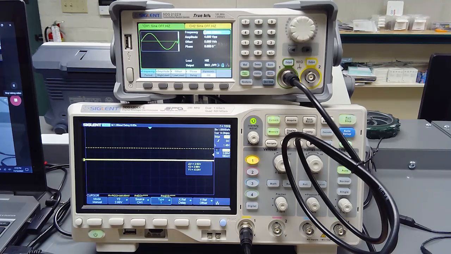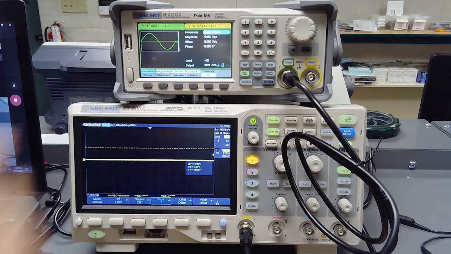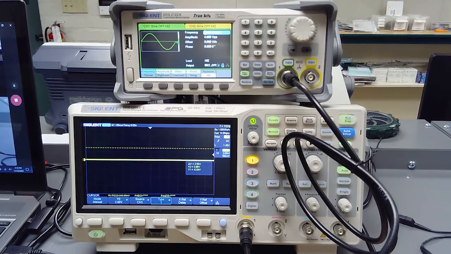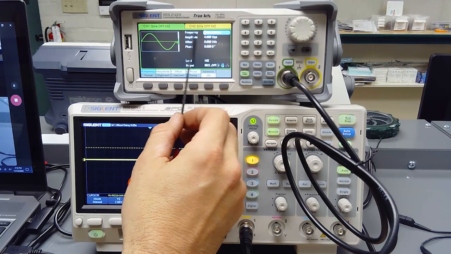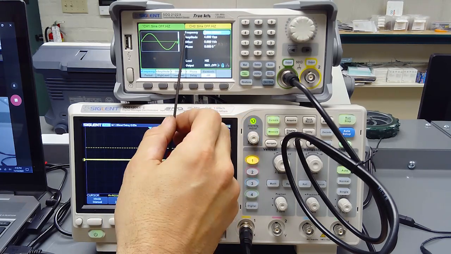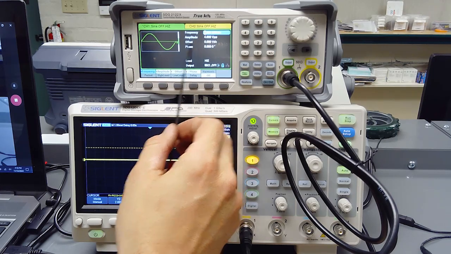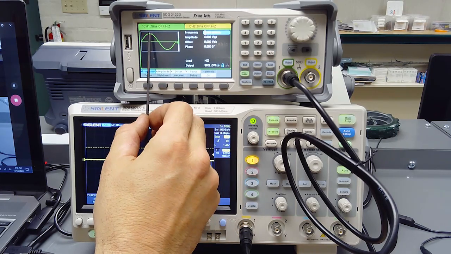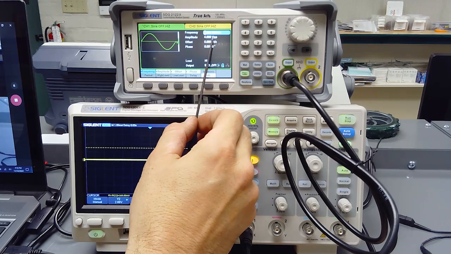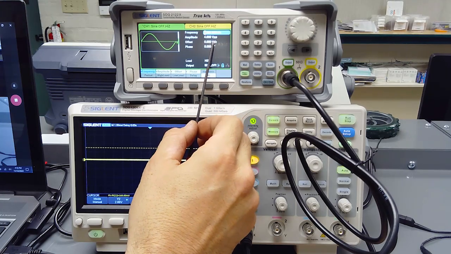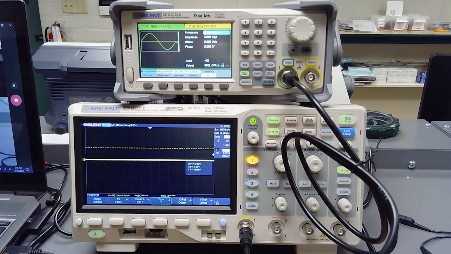Okay, so now that I have the function generator connected to the oscilloscope, we can take a look at what these signals look like as they're coming out of the function generator. So we're going to look at the first one here, which is a sine wave, and we can look at the properties that we have set up on the function generator. Here it says frequency, 1 kilohertz, amplitude, which is the voltage from the bottom of the sine wave to the top. This says 4 volts. The PP stands for peak to peak, so 4 volts peak to peak.